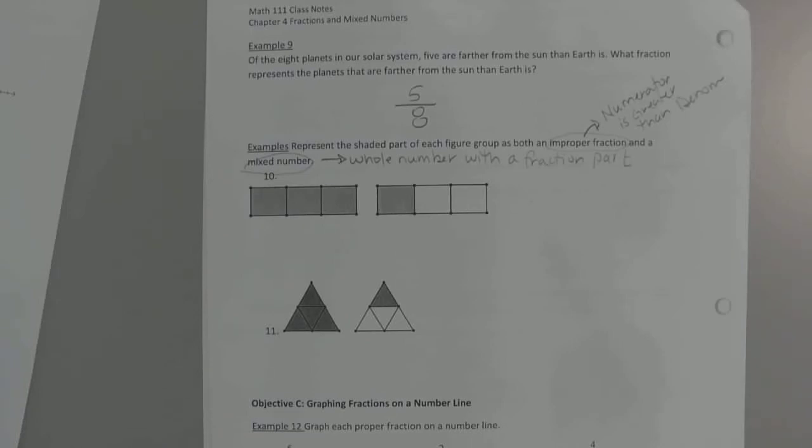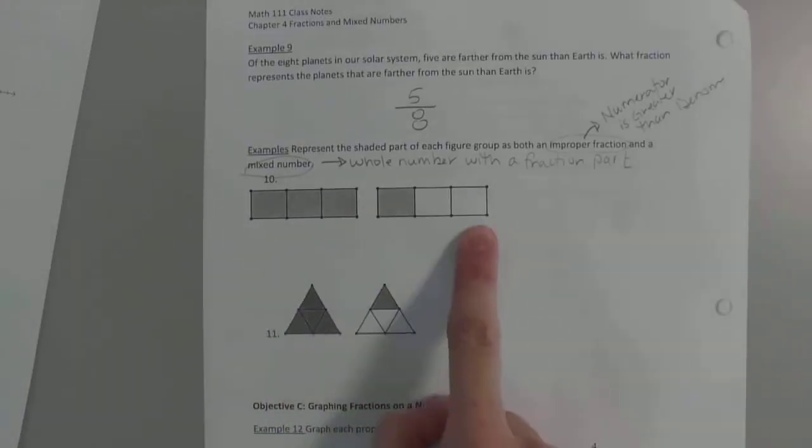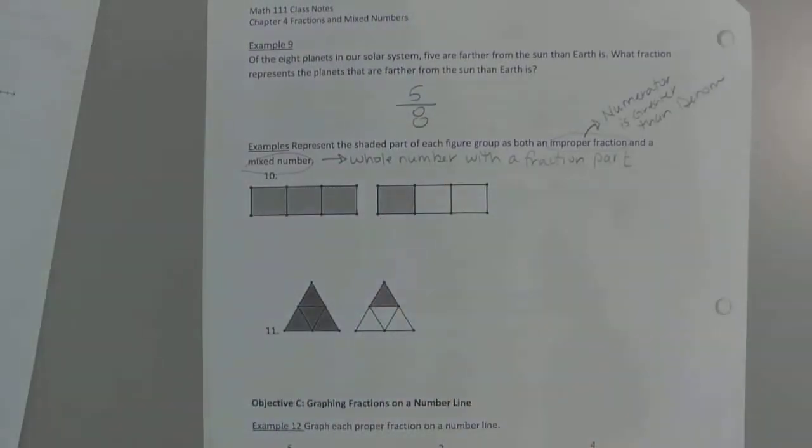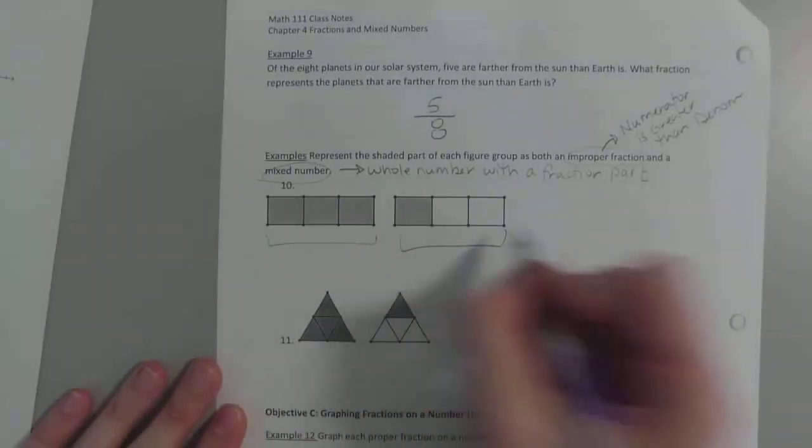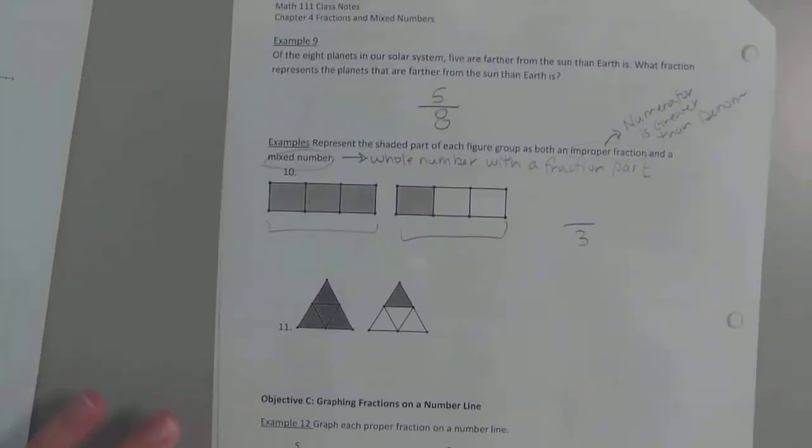All right. So the first thing we have to look at is what's our denominator going to be? Our denominator is how many slices one whole is cut. So notice we have two whole things. We have this and this. Each of them are cut into how many slices? 3. So the denominator is actually 3, okay? So there's 3 here and there's 3 here. So our denominator is 3.